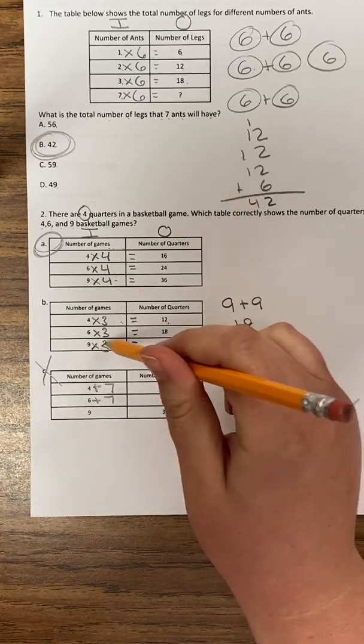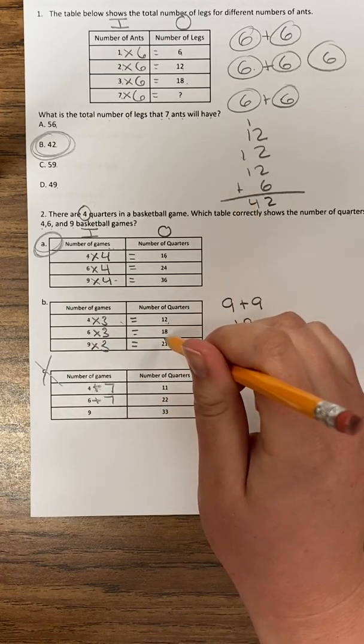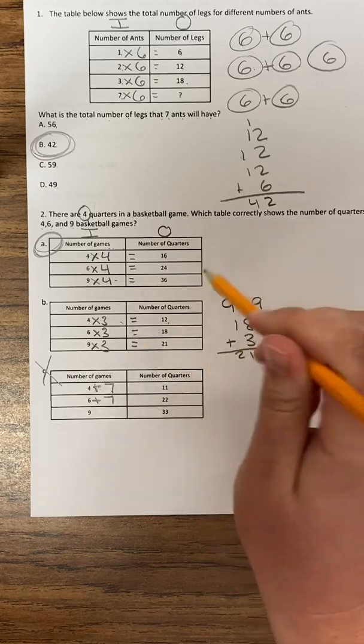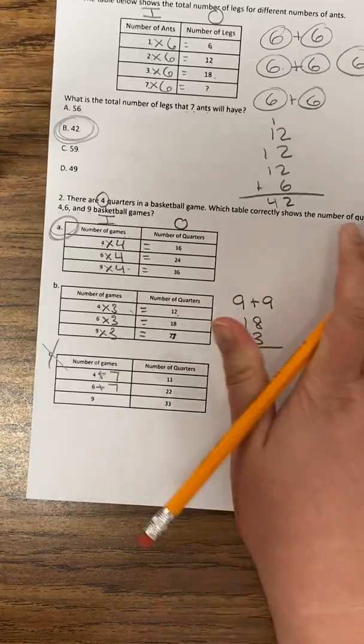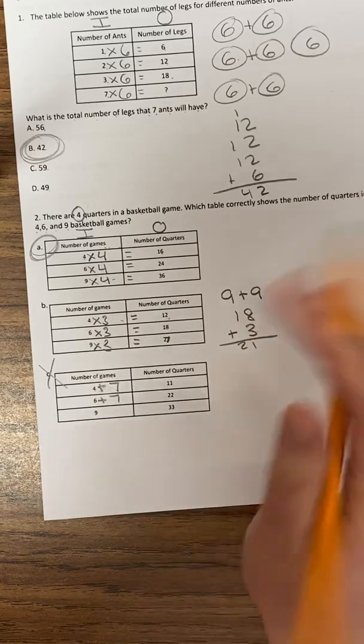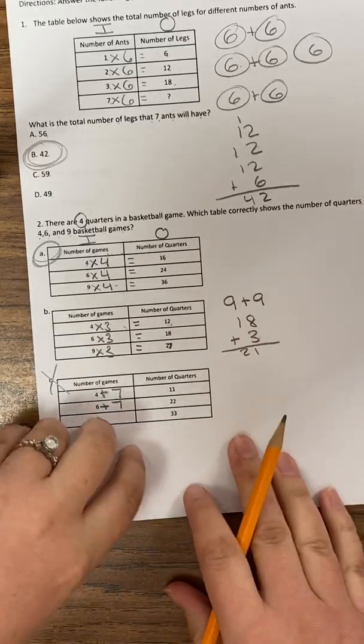No, 9 times 3 is not 21, it's 27. Yeah, it's 27, so that does not make any sense. All right, anyway, A is our answer. We're good. I made a mistake, but no worries.